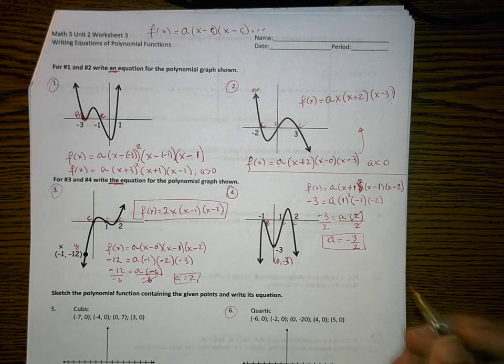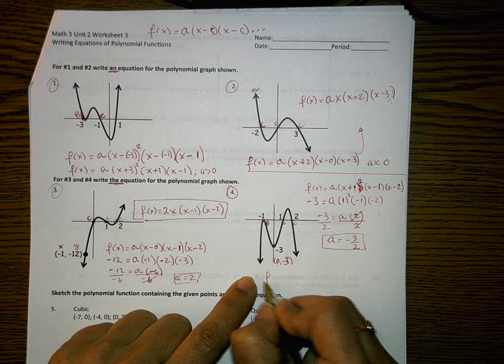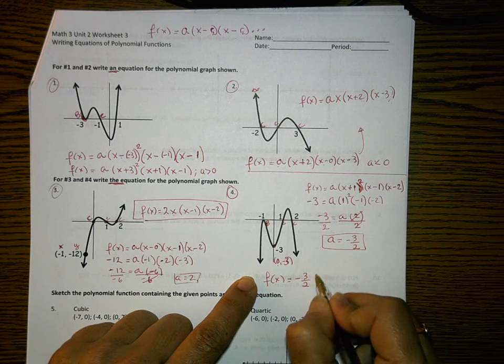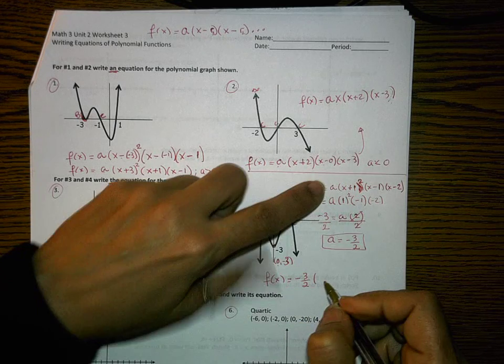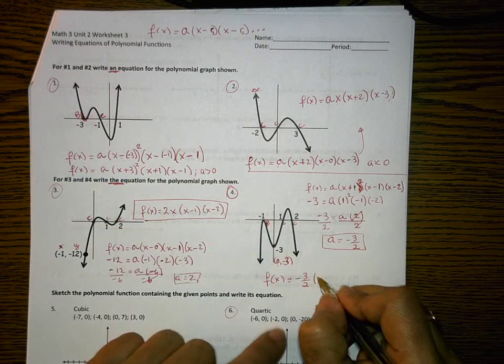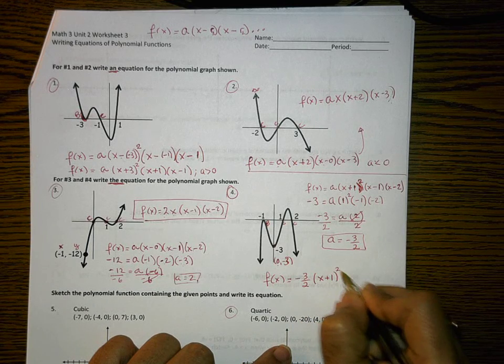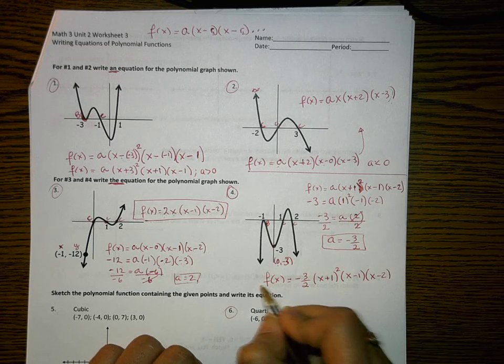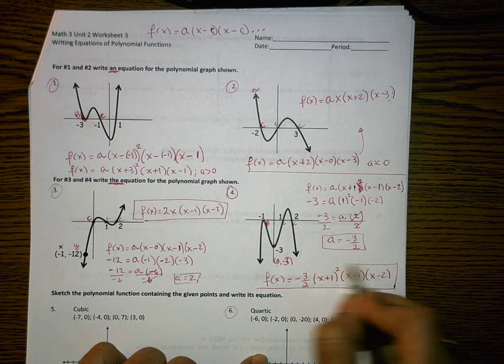Now we can write the final function. f of x equals negative 3/2 times, back to all of the roots that we found, all the factors. So x plus 1 squared, x minus 1, and x minus 2. And here's your equation. Here's the function.